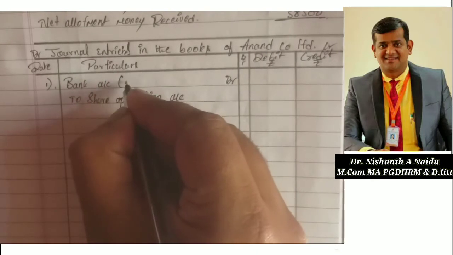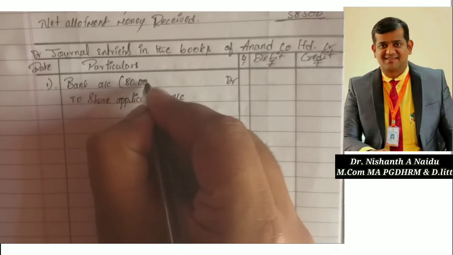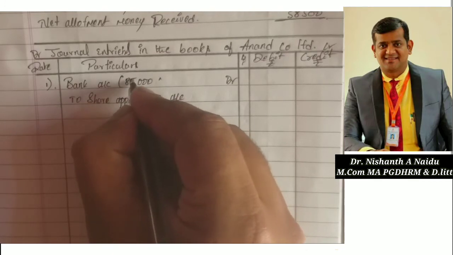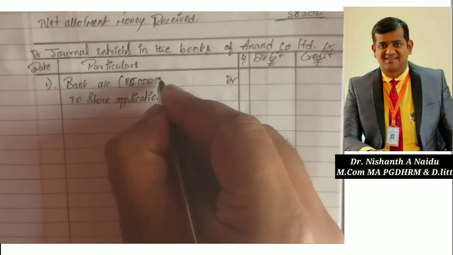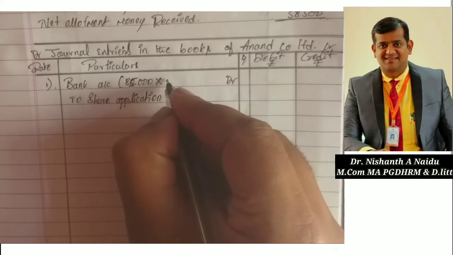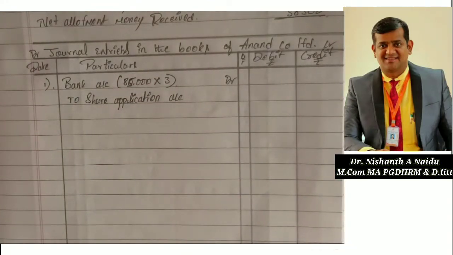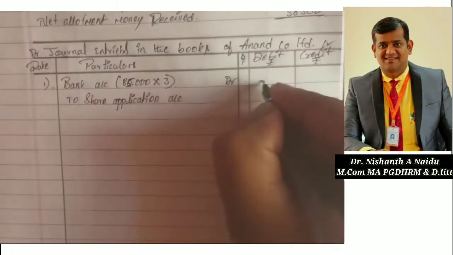So public have applied for how many shares? 80,000 shares, right? 85,000 shares, I'm sorry. Public applied for 85,000 shares. So what is the application money? 3 rupees. So calculate 85,000 into 3. So that comes to 2,55,000.